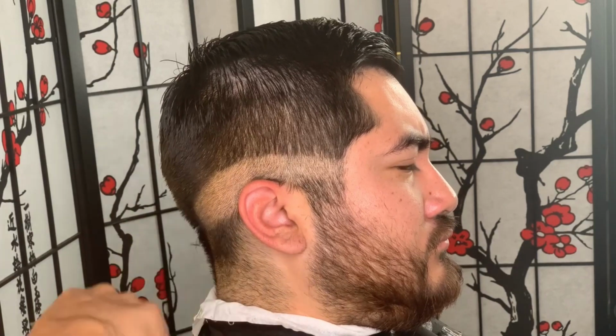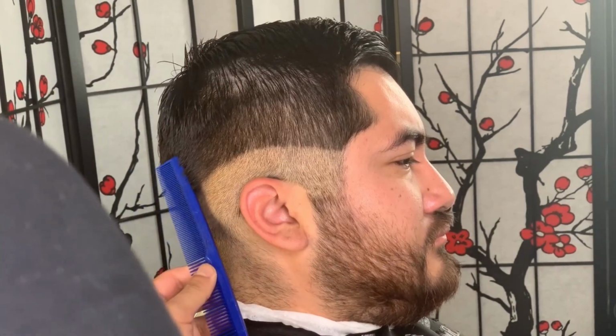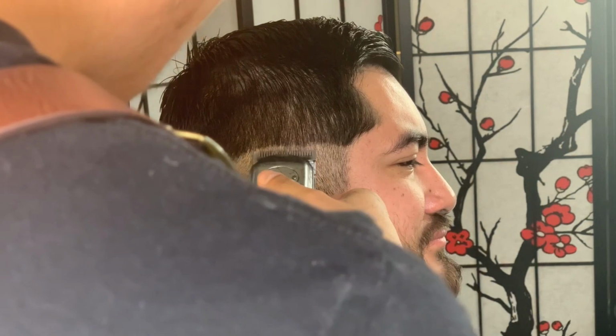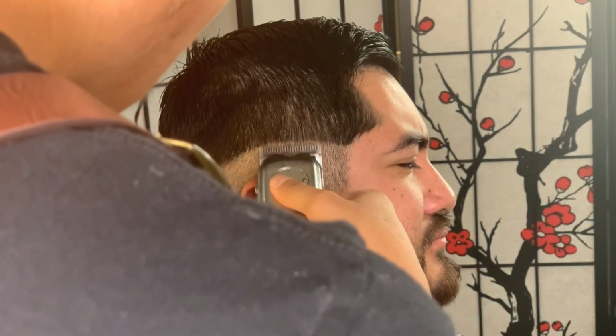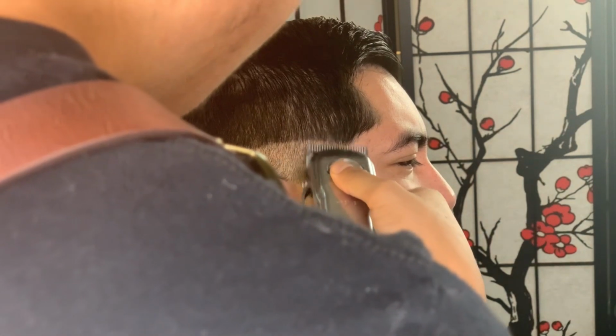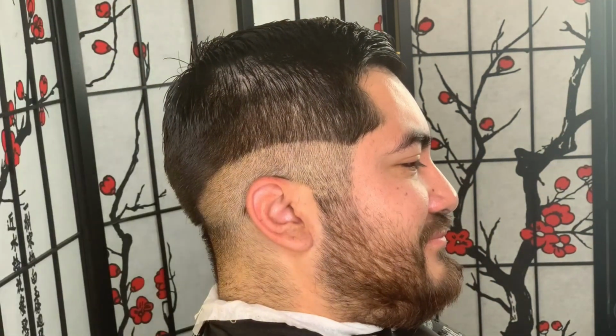I wanted to show you a little trick you can use to make sure that your bald line and weight line run parallel. You can get a comb that has measurements on it and make sure that the length between one side and another side are equal. And here I saw that the back was closer together than the front, so I'm raising the front up to create a more consistent line.